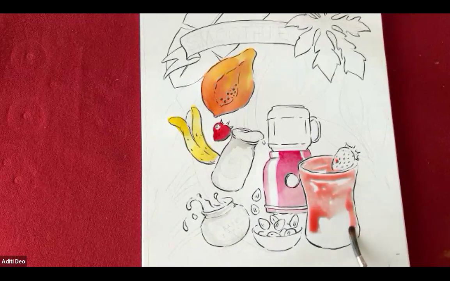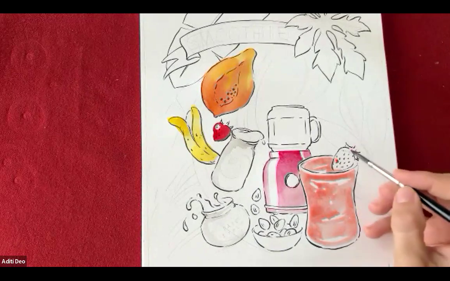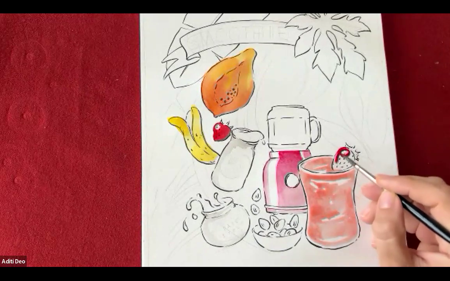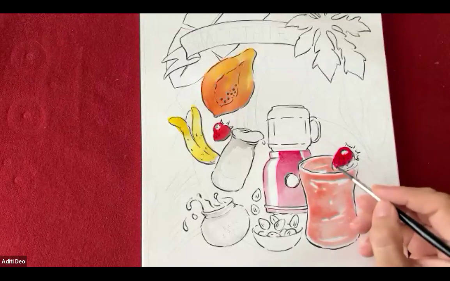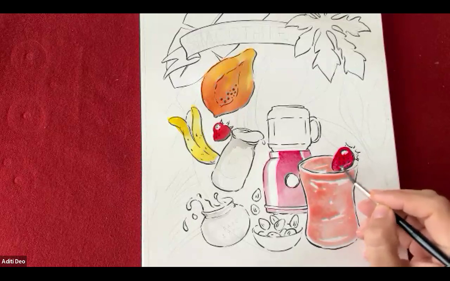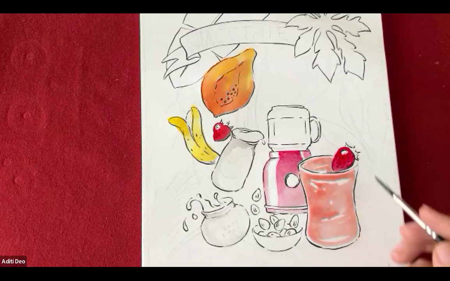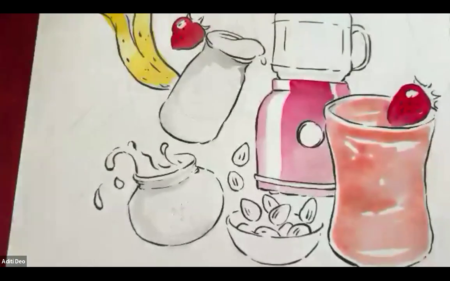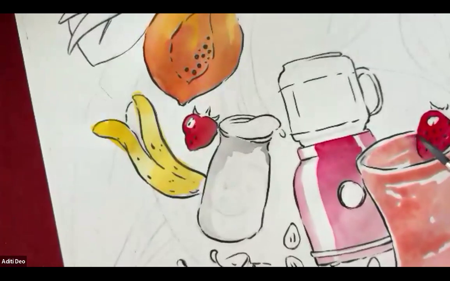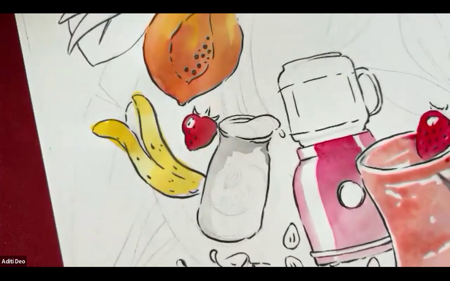And I would paint it a little inside the glass. Deliberately, I'm going to put some red very close, strawberry color close to the surface painting, and some of the strawberry color is going to escape into the smoothie.